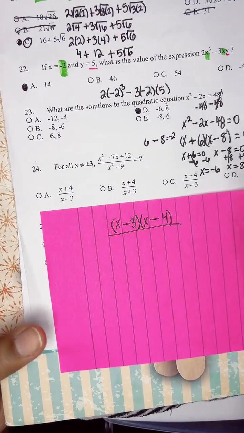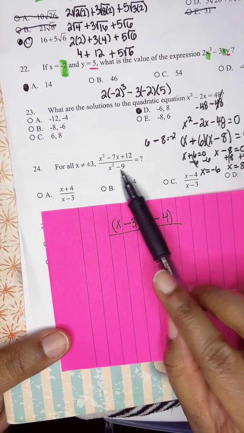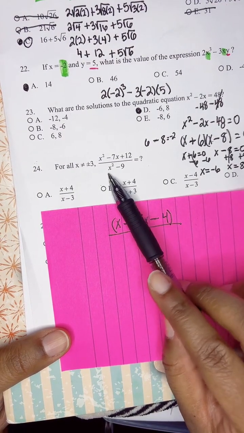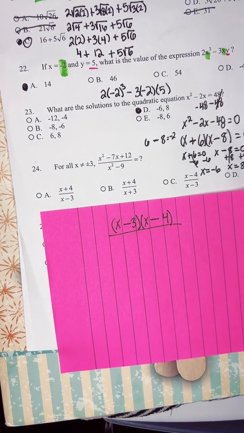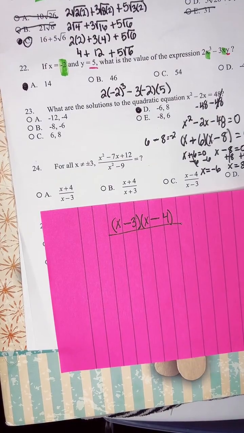All right. Does anybody remember how we factor this? What type of factoring is this called? Difference of squares. Let's go.